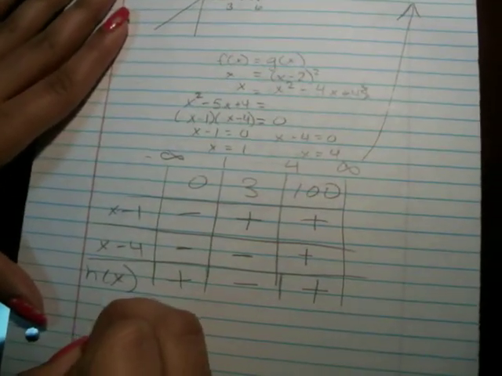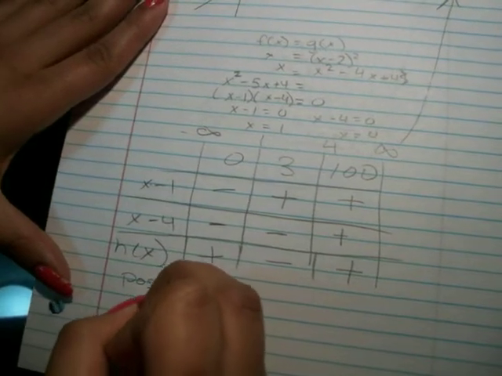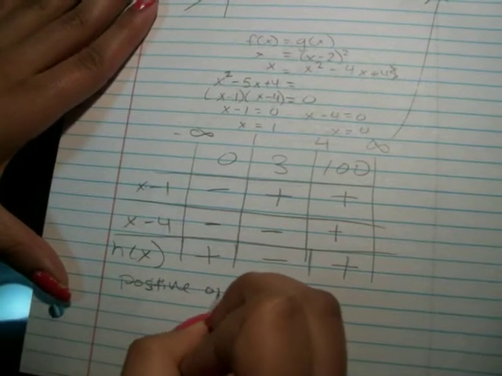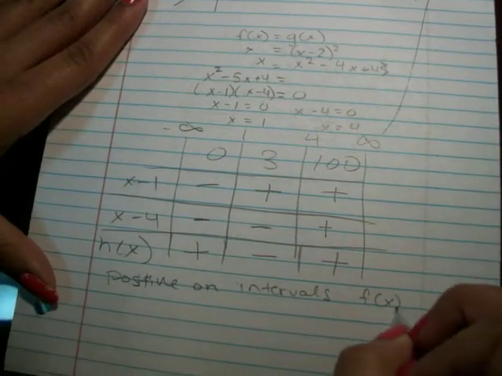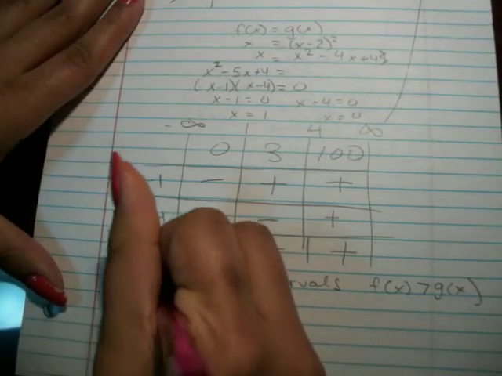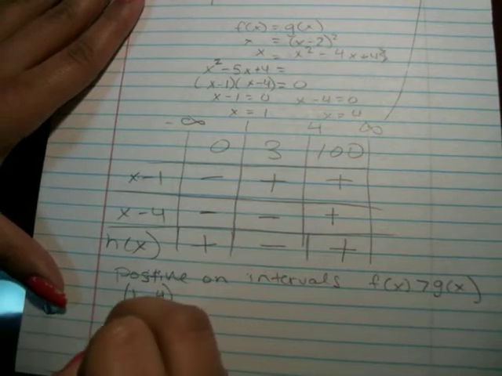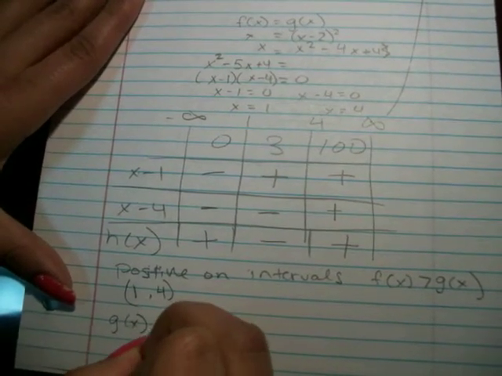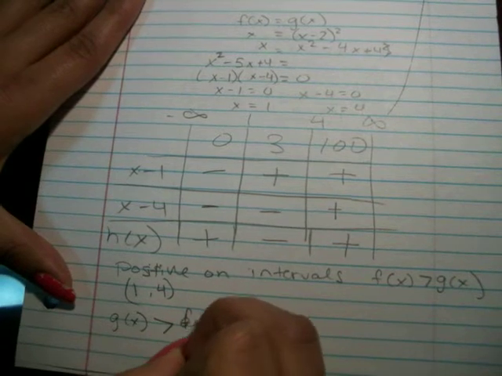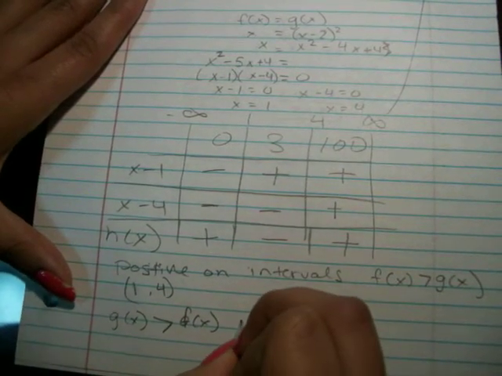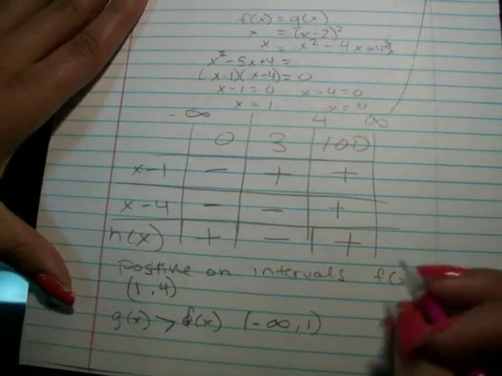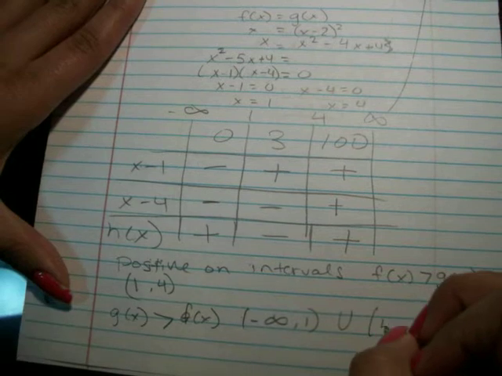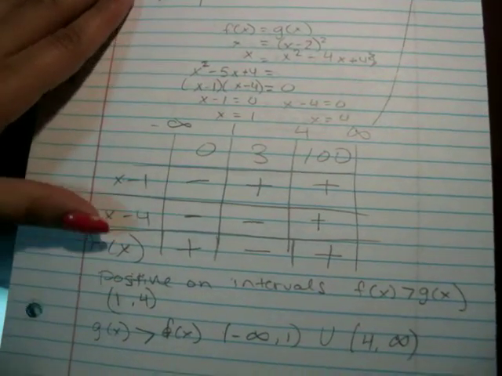So it would be positive on the intervals where f of x is greater than g of x. So 1 and 4. And g of x is greater than f of x on intervals negative infinity to 1 and 4 to positive infinity. That's all.